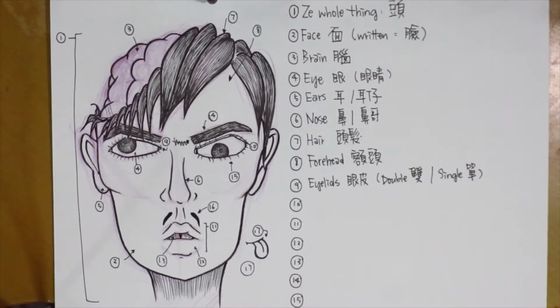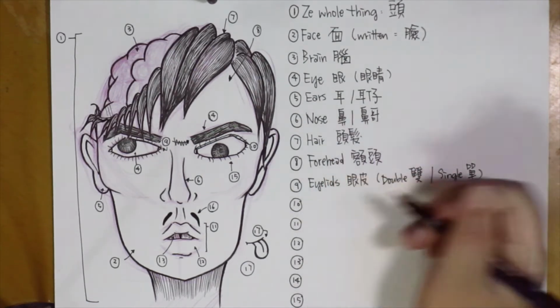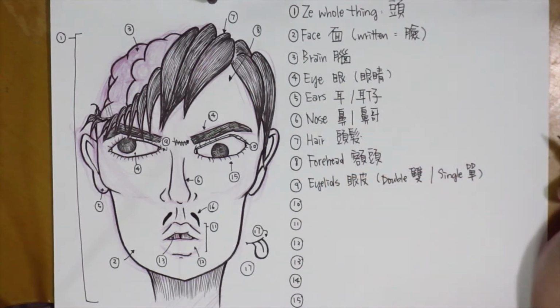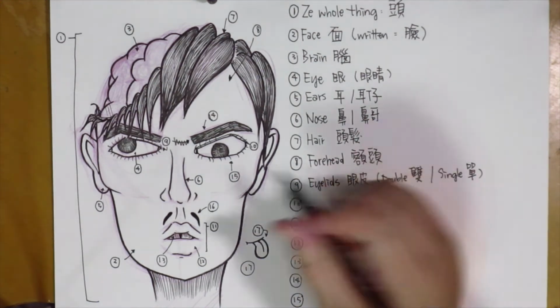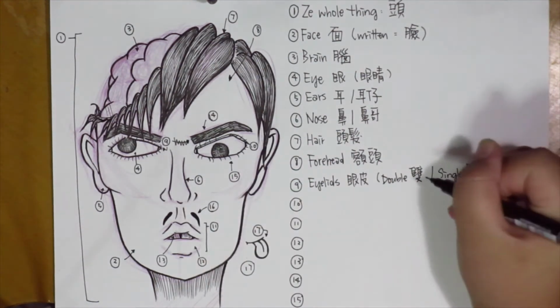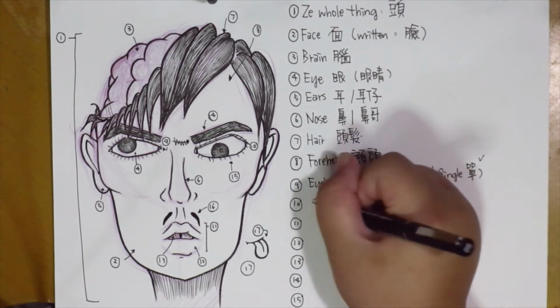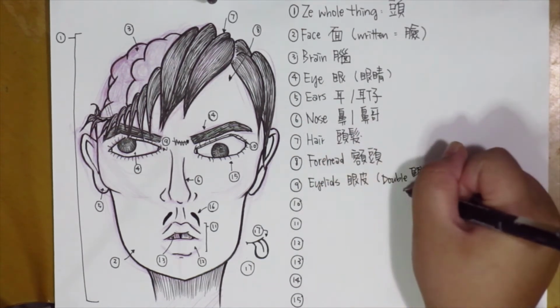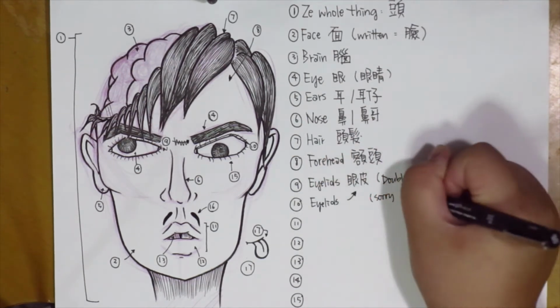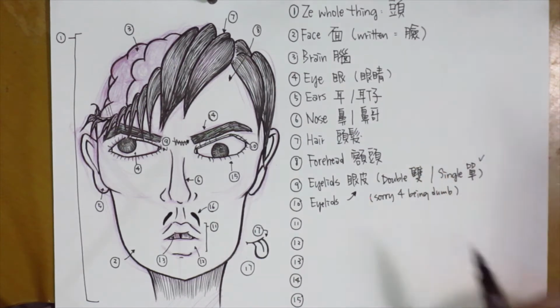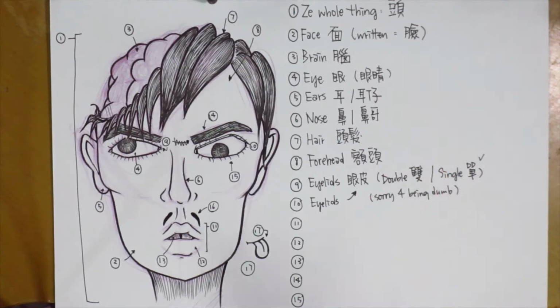What? Why? Yeah. The 10th one should be 雙眼皮. I see. I am a bit dumb. The 9th one is 單眼皮, and the 10th one should be 雙眼皮. I'm so sorry. So move on, let's forget about this whole thing.